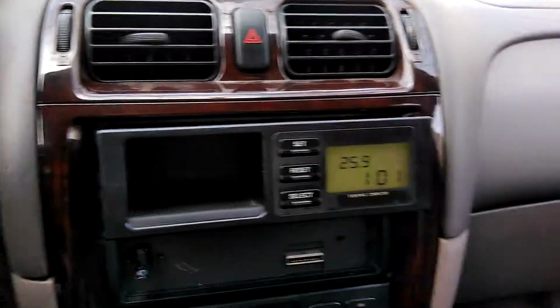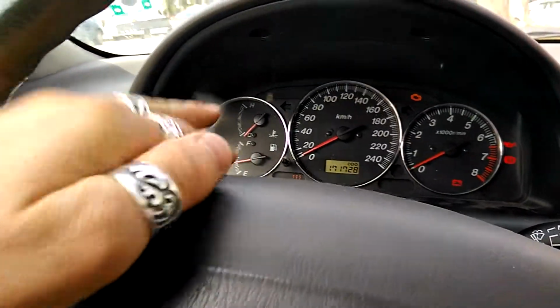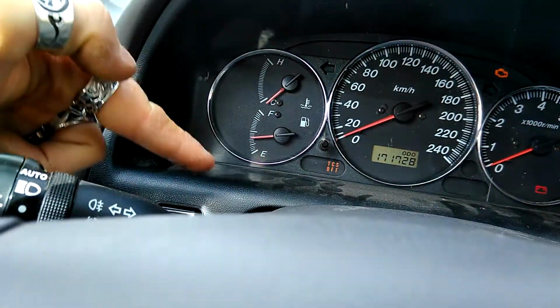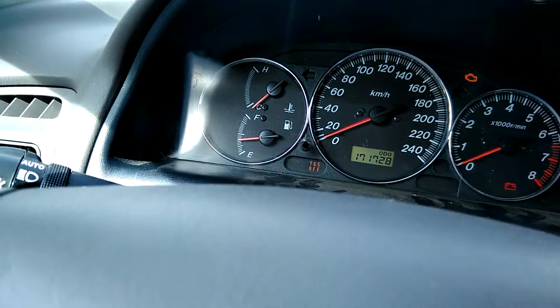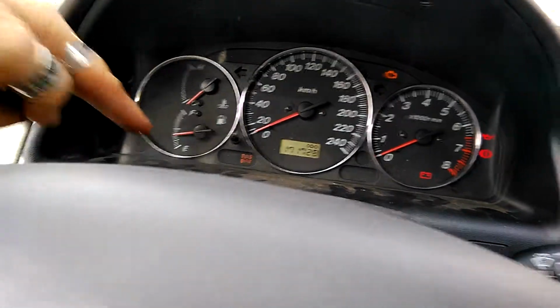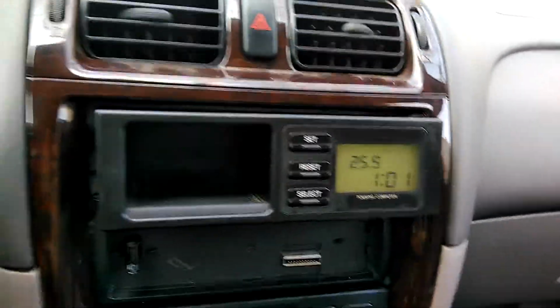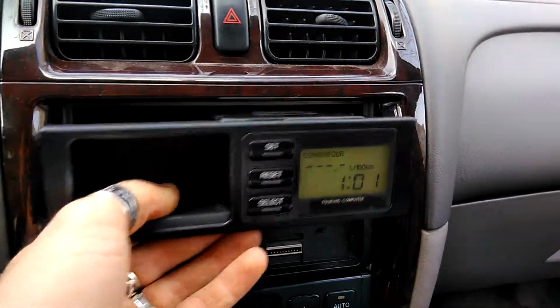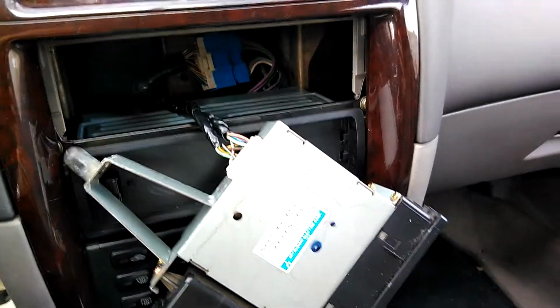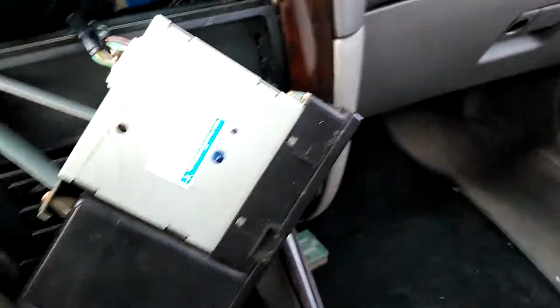I don't know. It's hard to tell, because when I fill up here, it goes over the top, and I can actually drive it when it reaches below the last thick one. So I don't trust this. This seems more trustworthy. But now let's see what the other computer is gonna show. I'll put the phone down and swap the computers.